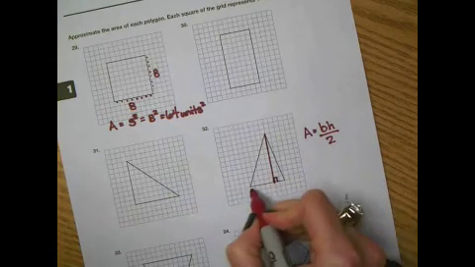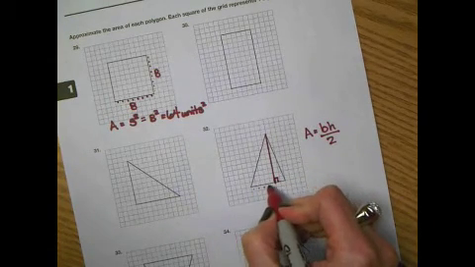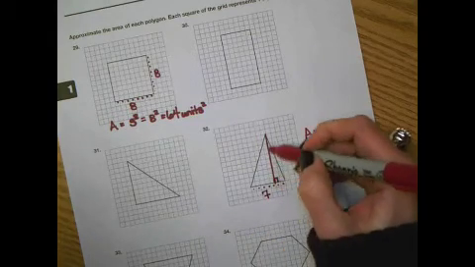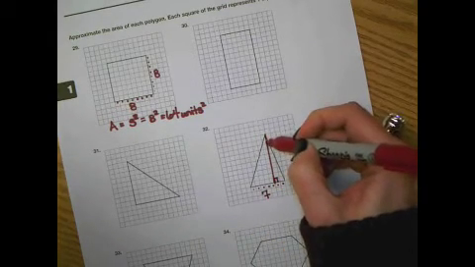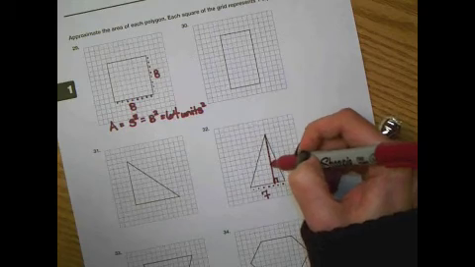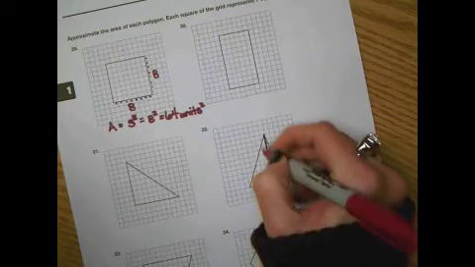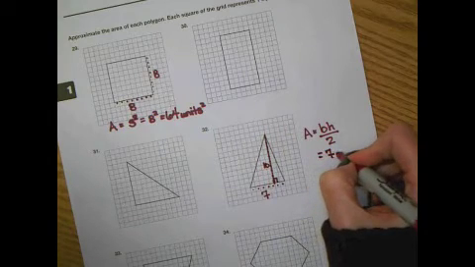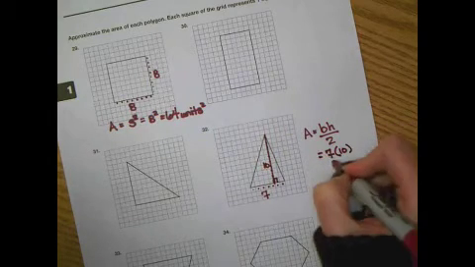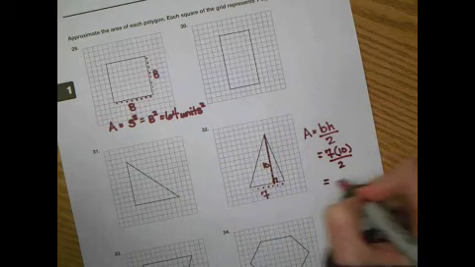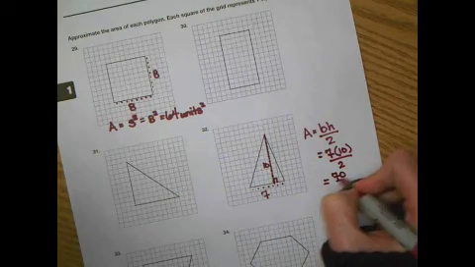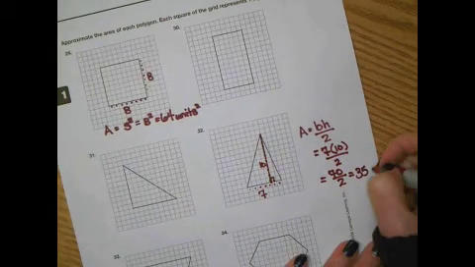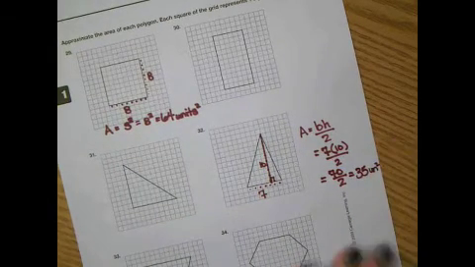So I have a base of 1, 2, 3, 4, 5, 6, 7 units, a height of 1, 2, 3, 4, 5, 6, 7, 8, 9, 10 units. So using my formula, I have a base of 7, a height of 10, which would be 70 divided by 2, or 35 units squared.